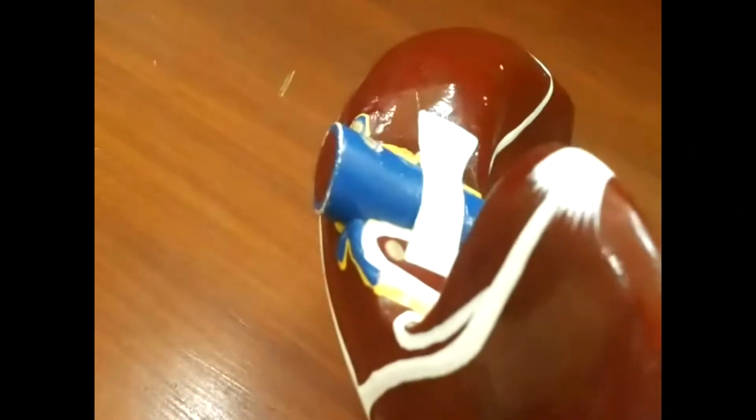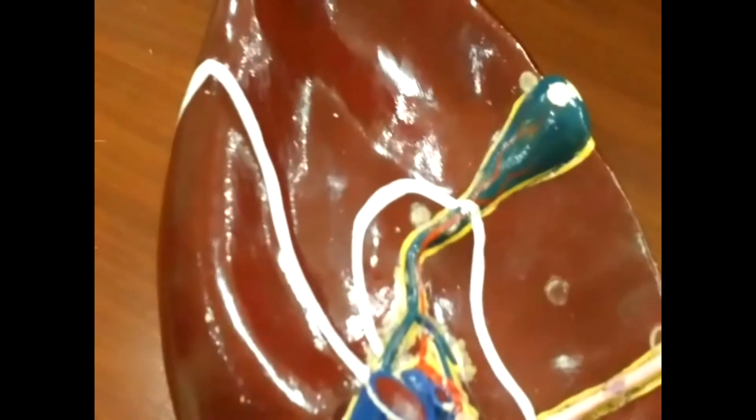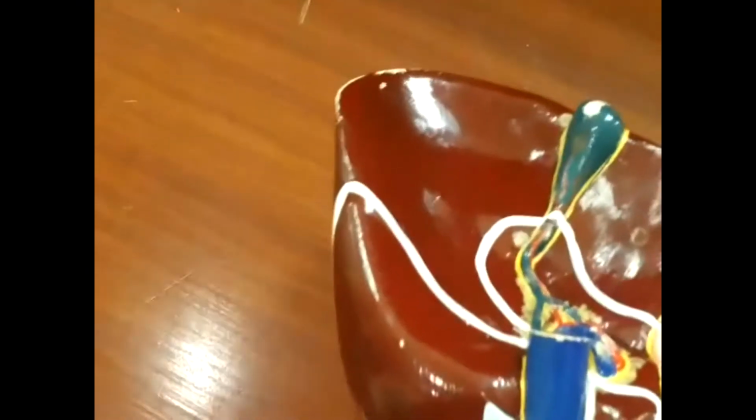See, this is the left triangular ligament, then it goes down, and then it continues into the coronary ligament, and now as it goes upwards, it forms the border of the bare area. It continues as the right triangular ligament, and outwards on the superior surface of the liver it forms the falciform ligament.